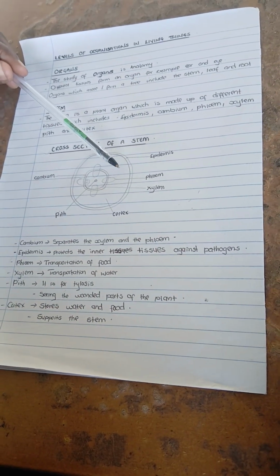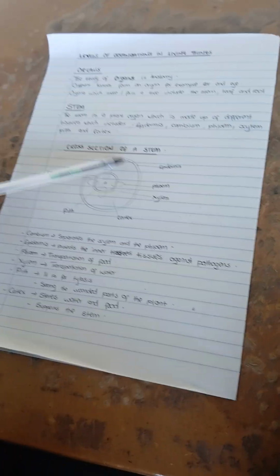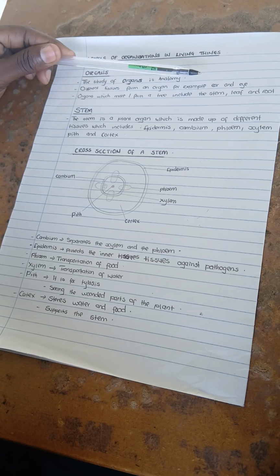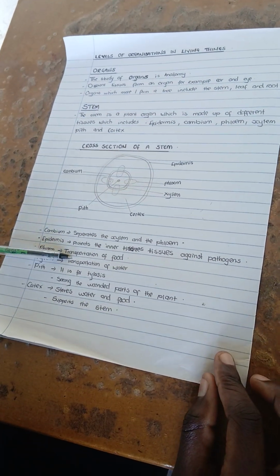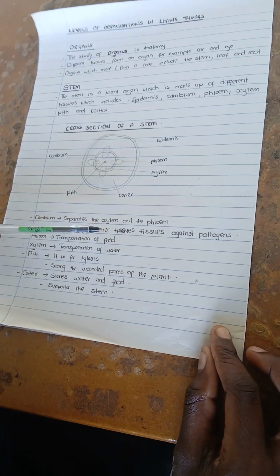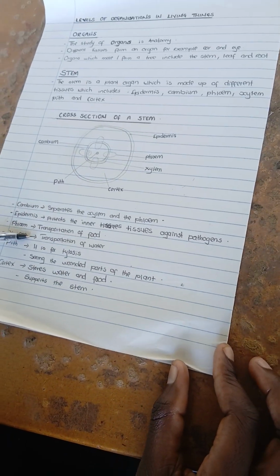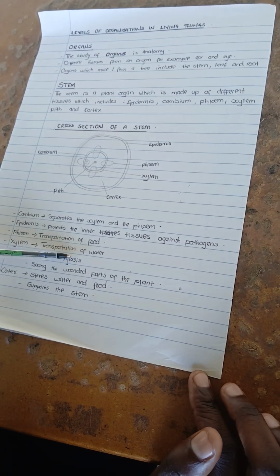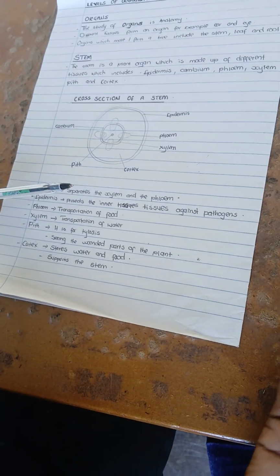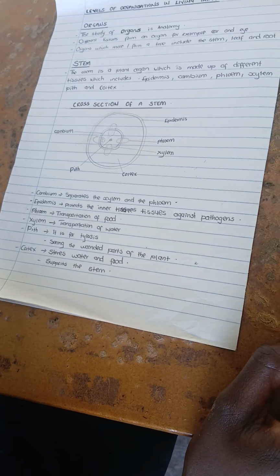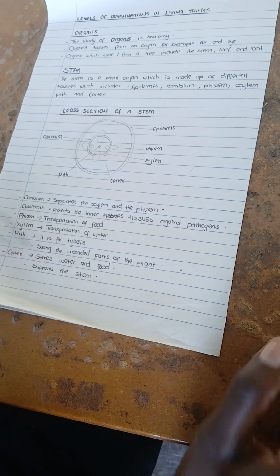The food which is manufactured in the leaf, remember, during the process called photosynthesis, food is manufactured in the leaf. Then the food manufactured in the leaf is transported by the phloem from the leaves to all parts of the plant. We have the xylem. The xylem is for transportation of water. It transports water which is absorbed by the roots to all parts of the plant.